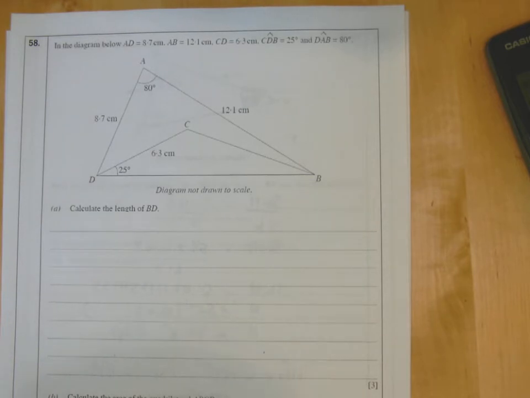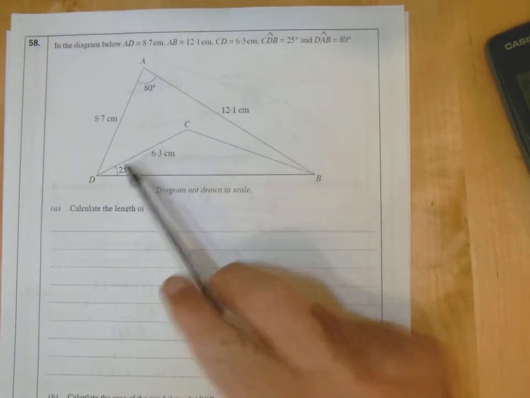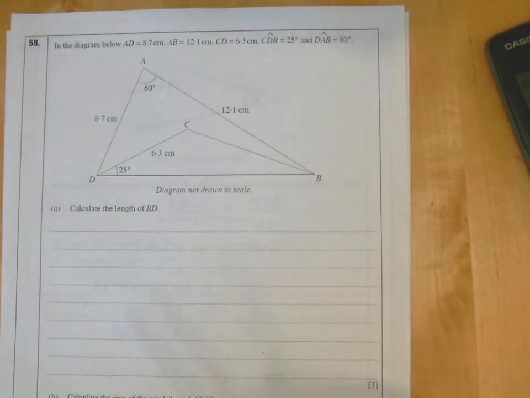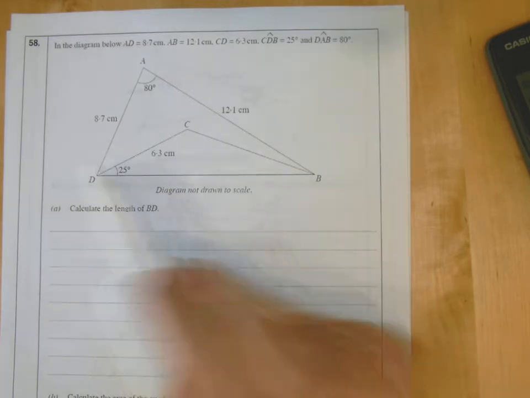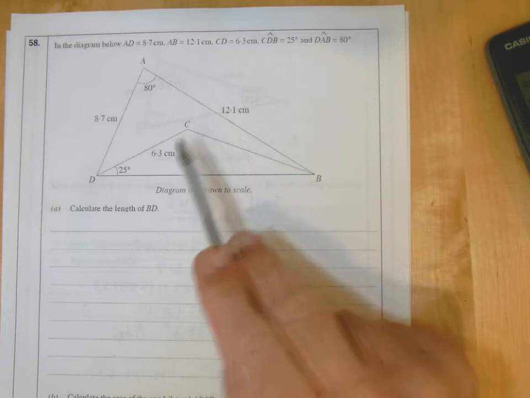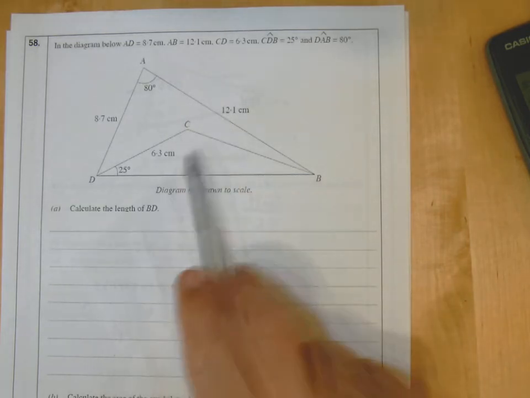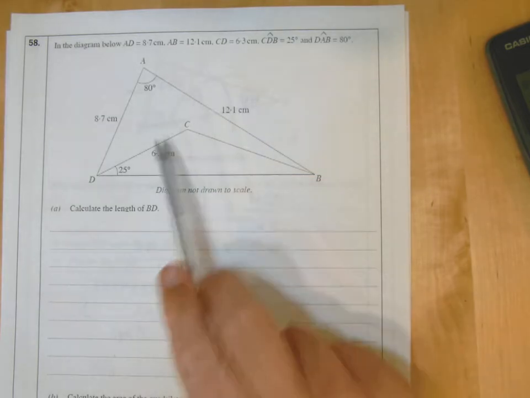So this question here, it says find the length of BD. Now it's quite complicated looking sort of shape here, isn't it? And you've got actually a triangle within the triangle, haven't you? It can get confusing. But to get BD, if you think about it, BD is part of both triangles, isn't it? It's part of the large triangle and the smaller triangle, okay?